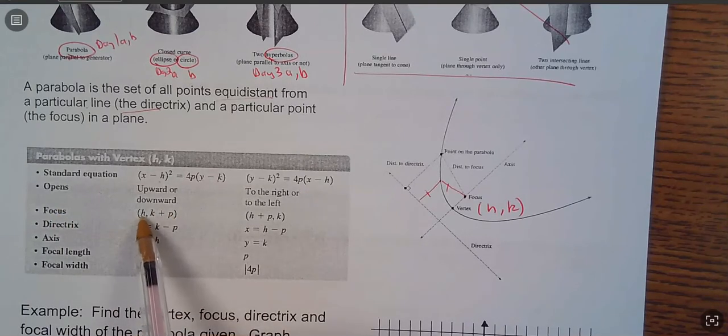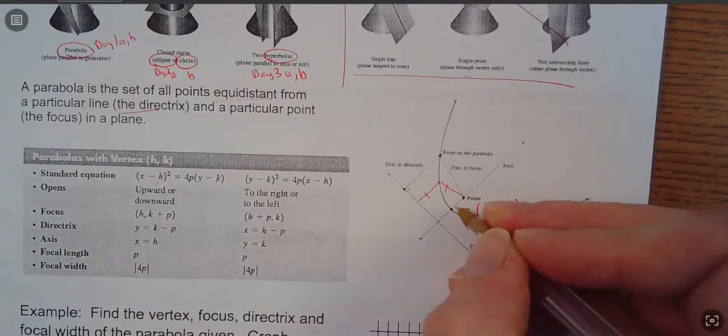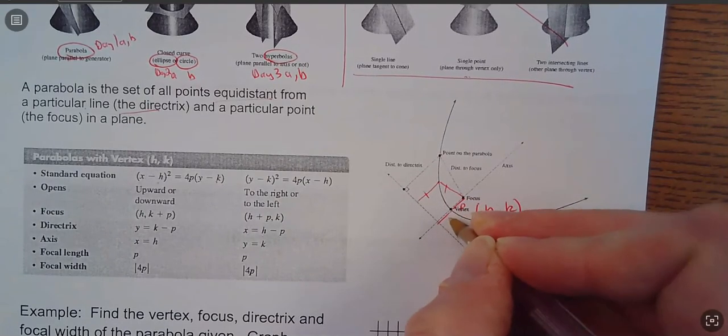So let's see, open up. So the focus, you see a P here. You say, well, okay, so I take H and K, I know how to find those. How do I find P? Well, the P is going to be this distance right here. So this distance is P. This distance is also P. So P is how far the directrix is from the vertex and how far the focus is from the vertex. They're the same length. Okay, so that's the P, and we'll talk about how to find that.